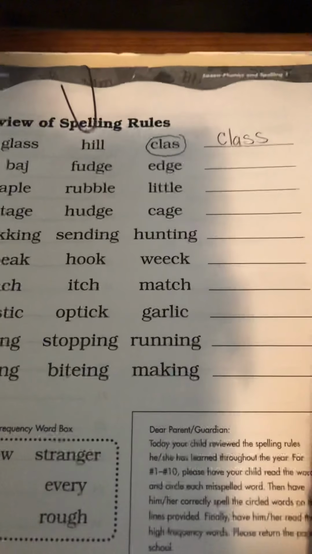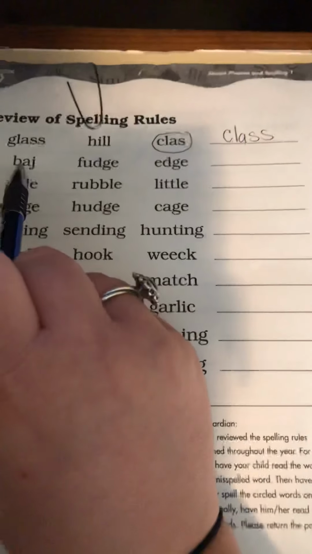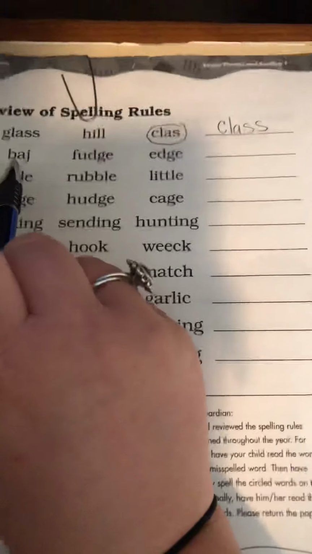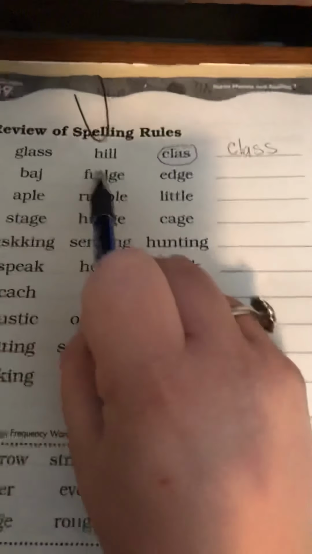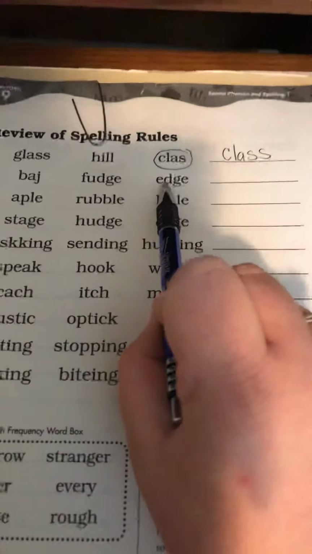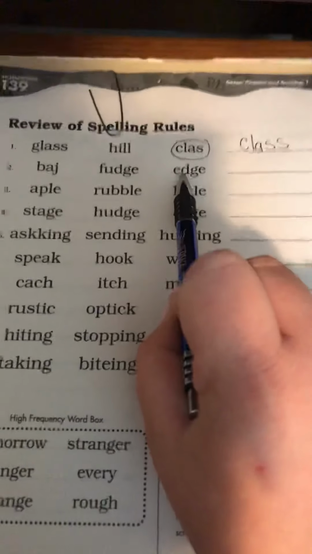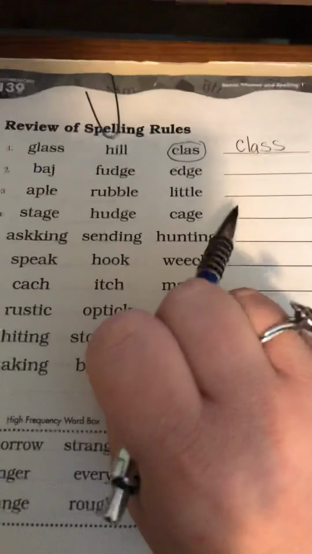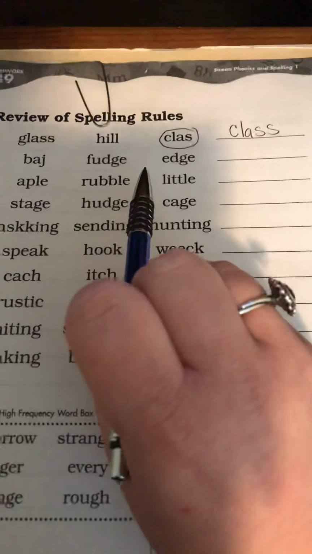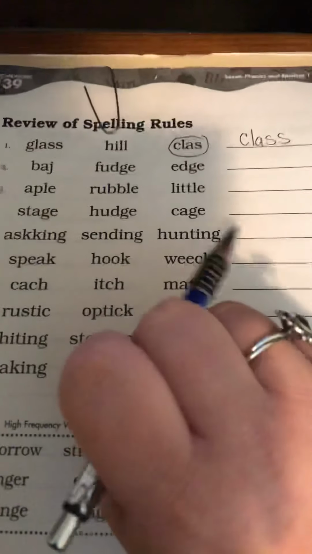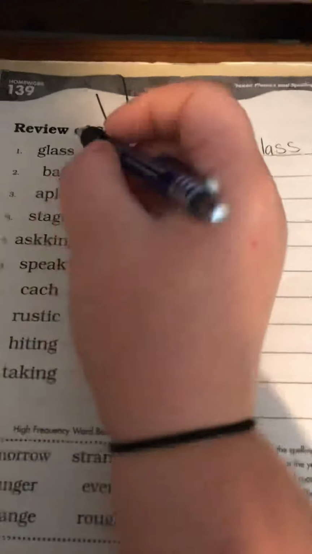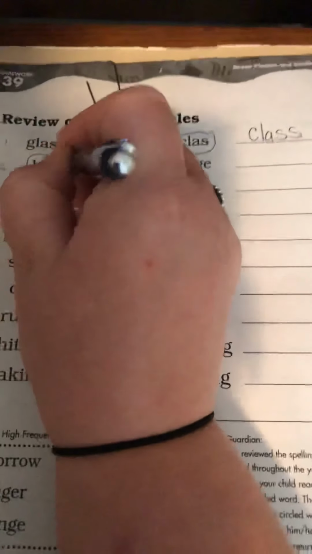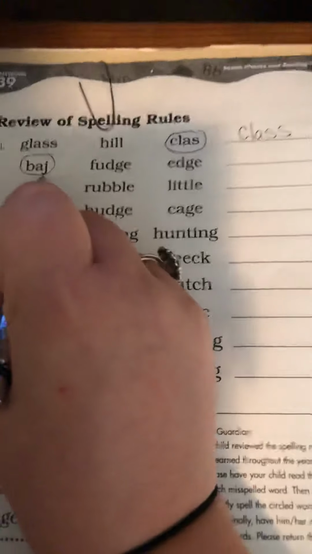Number 2, let's read and find out which rule we're doing and what we need to fix. I've got badge, fudge, edge. What rule do you think this would be? Right, our DGE and our GE spelling rule. Which one is incorrect? Yeah, badge. It didn't follow our spelling rule. We have to fix it.